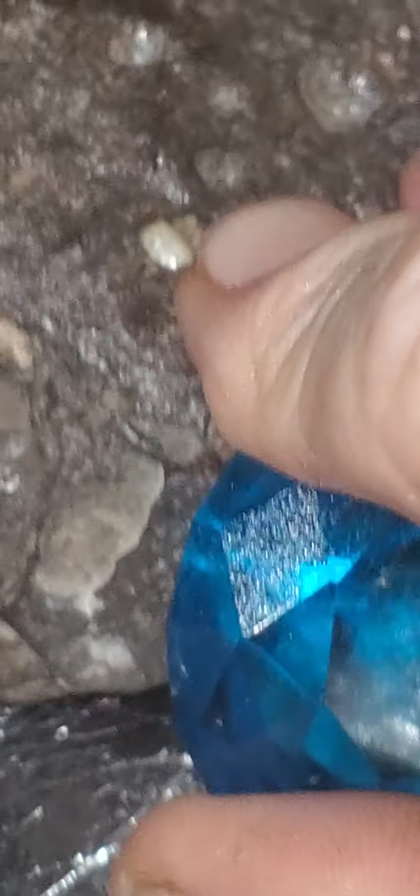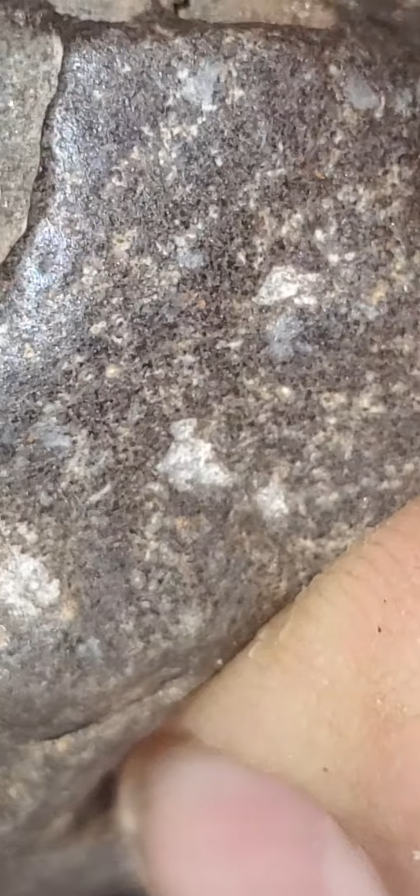See if I can position that where I can actually make a scratch on it. And you can sort of see where I dragged it across there, and it doesn't scratch it.